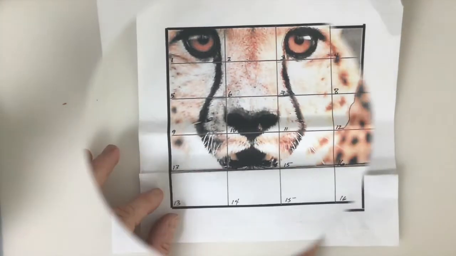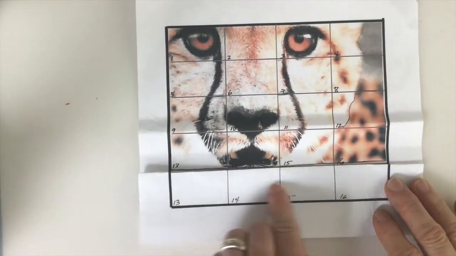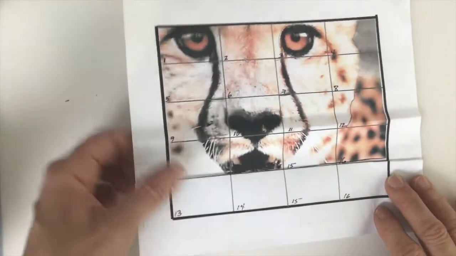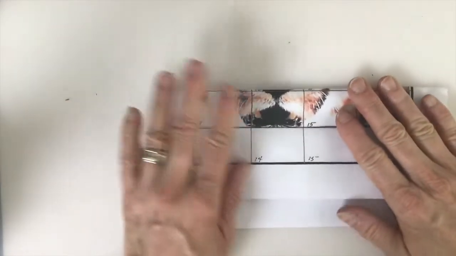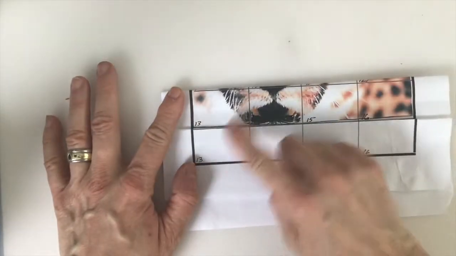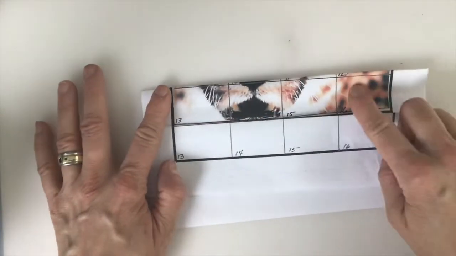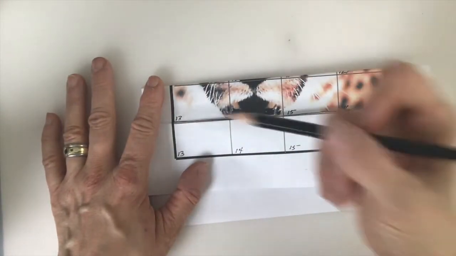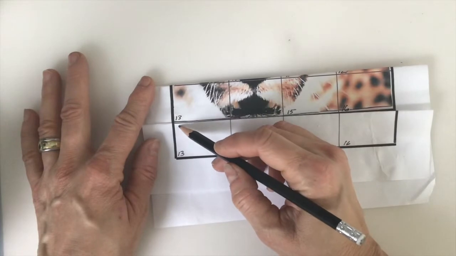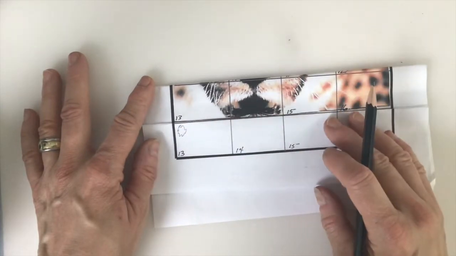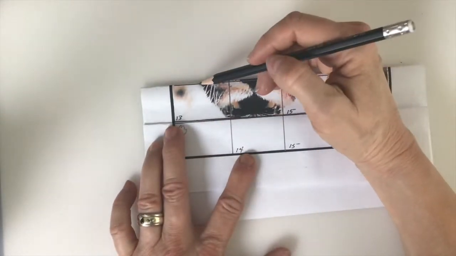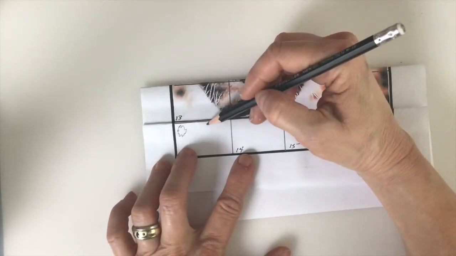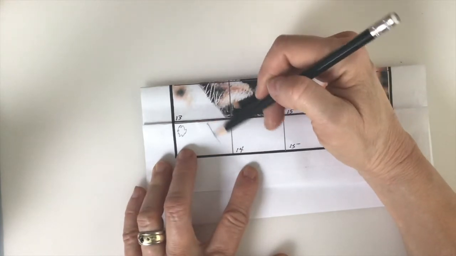Can't wait. We're now ready to do the fourth and final row here. Now, if you find all this up here distracting, just fold away that part of the paper. So you're just looking at the 13, the 14, the 15, and the 16, okay? Not much happening in square 13, just a little bit of a black shape, right? But we do have this angle coming down, I'd say about right here down to here.